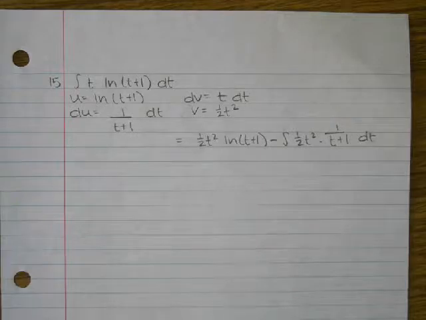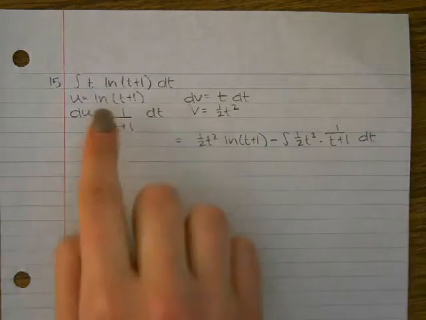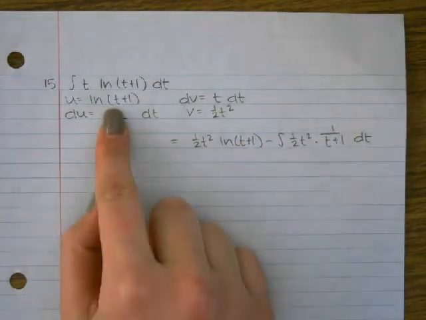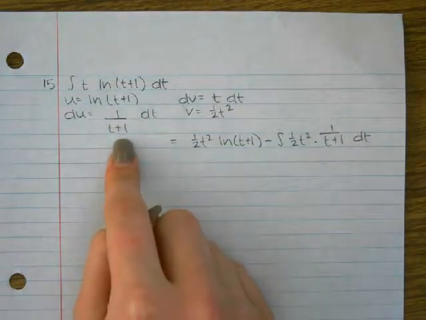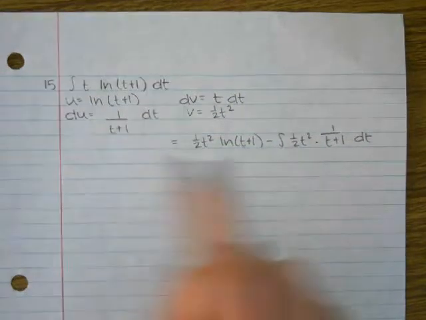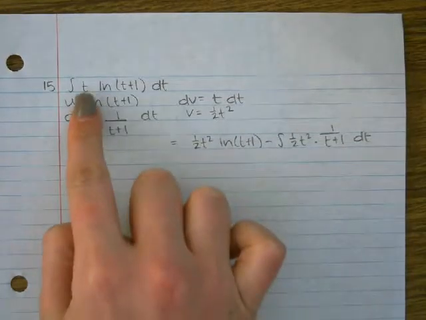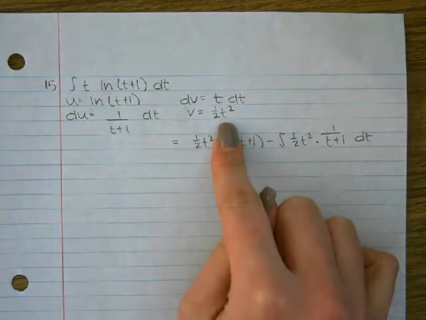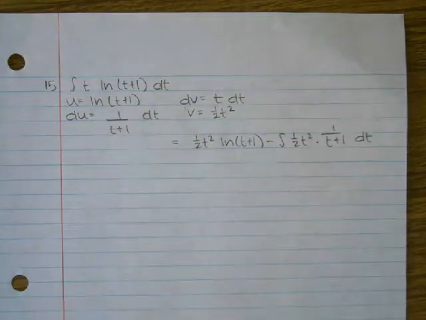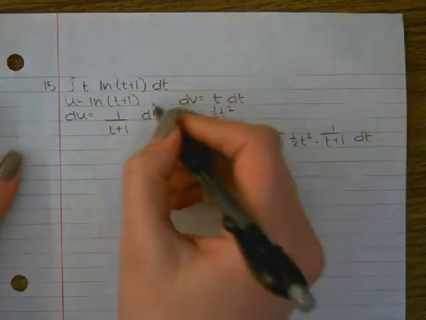Okay, that is how far you should have been able to get on 15 on your own. So we should be able to at least say that if my u is ln of t plus 1, then my derivative of that is 1 over t plus 1, right? We should all be able to get that. Then we should be able to say, well, that makes the rest of it the t dt part. And that means that the v is 1/2 t squared. We should all be able to do that. We should all be able to figure out what our u times v is.